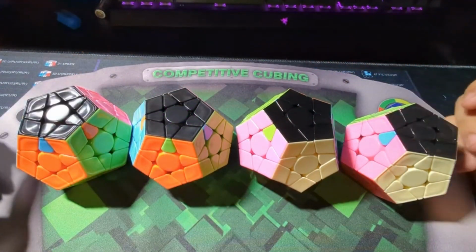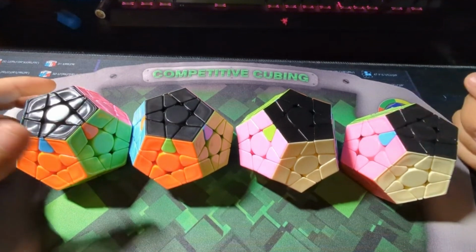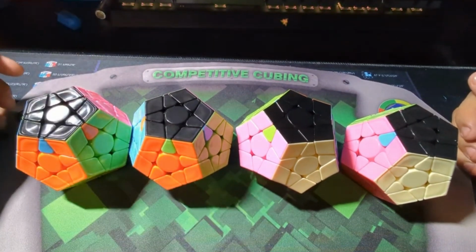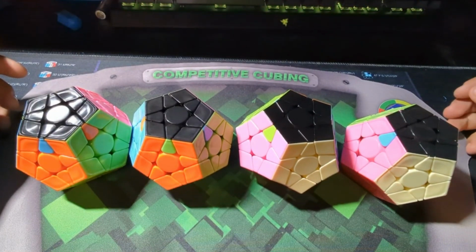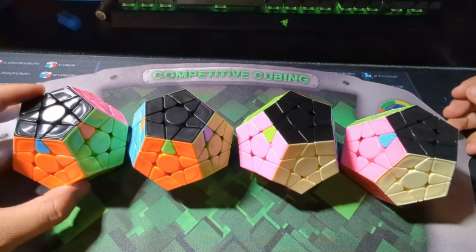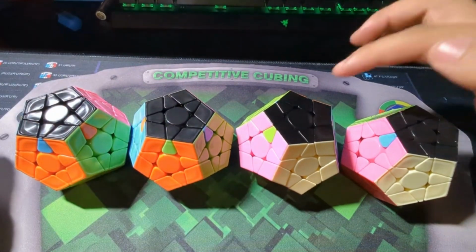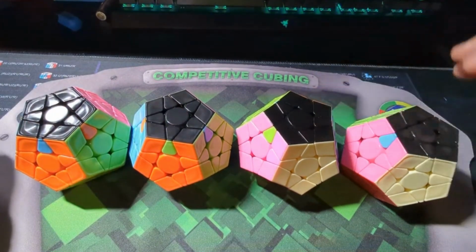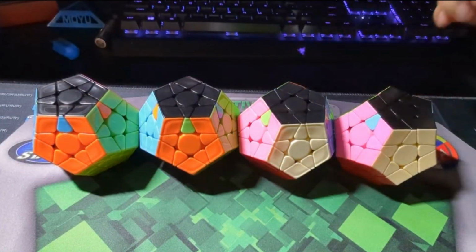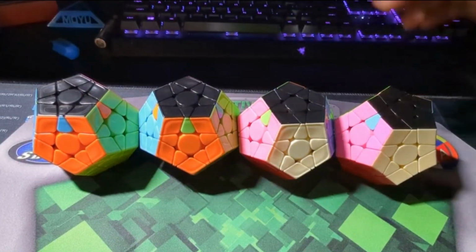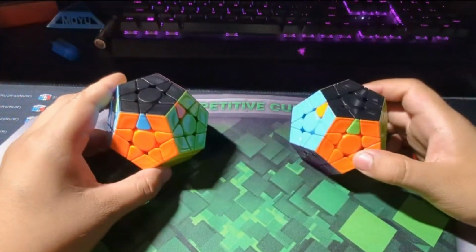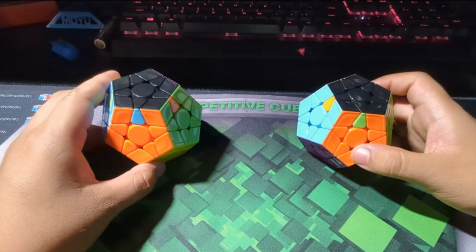Okay, so as I explained in the intro, I will be teaching you all the 4 algorithms for U-Perm that exist on Megaminx. These are U1 plus, U1 minus, U2 plus, and U2 minus. Now the U2 plus and U2 minus algorithms are actually relatively unknown to newcomers. So for now, I'll hold those off until later in the video. For now, I'll talk about the U1 plus and U1 minus algorithms.